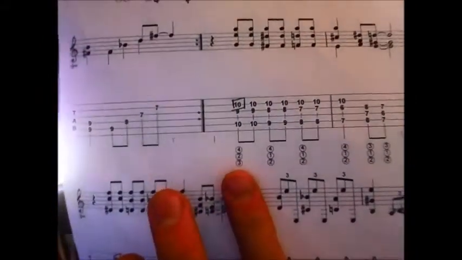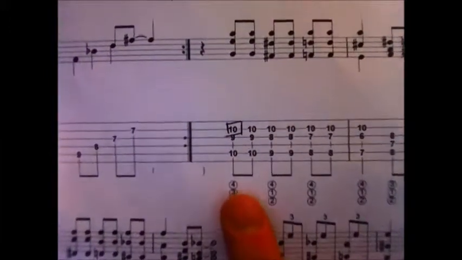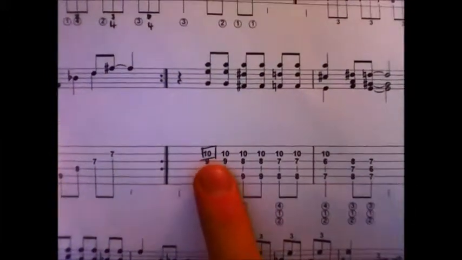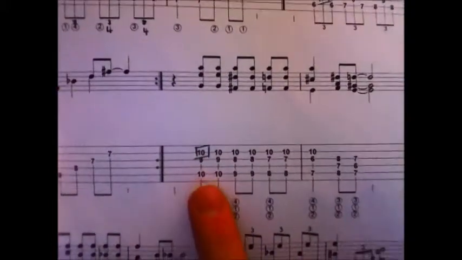Just a quick word on the fingerings for this. So rather than me sit and play them all, you actually have the fingerings in these little circles here. So the one at the top refers to this note, the second one would refer to the second note, and the third one would refer to the third note. So just stick to those fingerings. Without them, your hands can start tangling up a little bit.